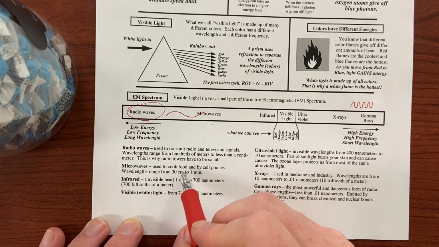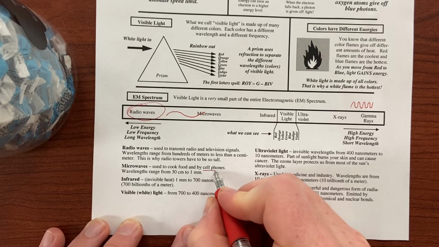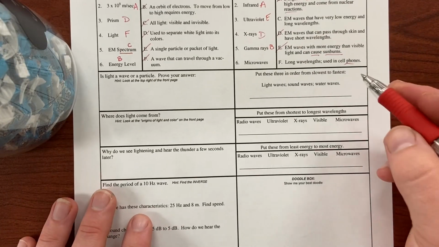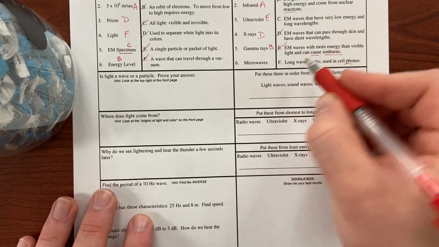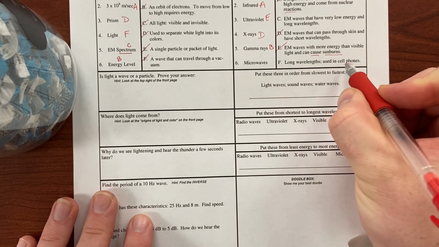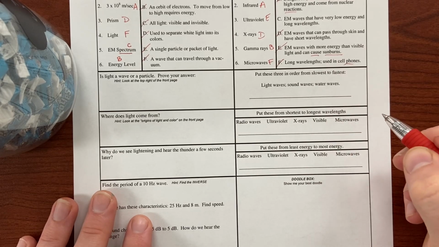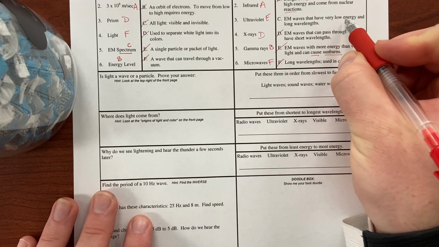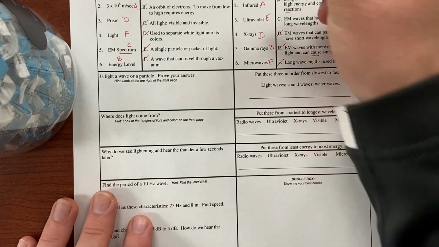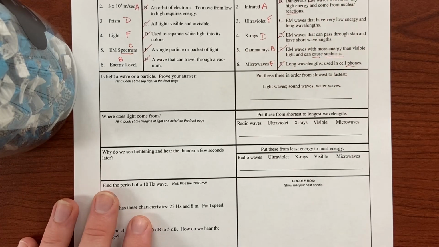Microwaves are used to cook food and by cell phones. So there's our microwaves. Microwaves are used for cell phone reception. So down here, cell phones matches up with microwaves. And that leaves us with electromagnetic waves with very low energy and long wavelengths. And yes, those would be your radio waves.